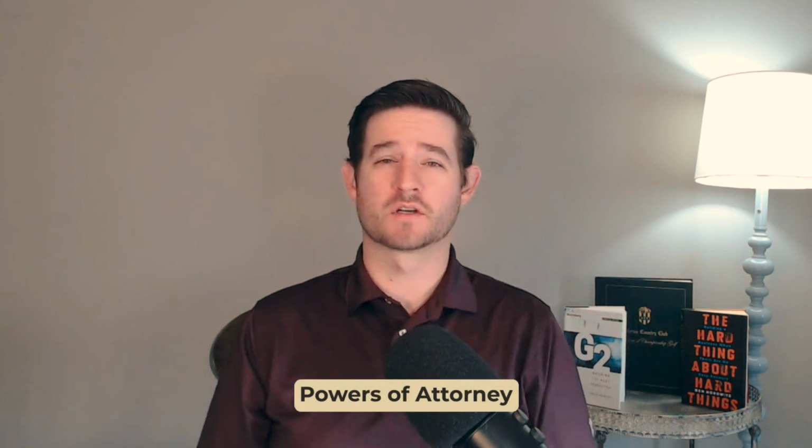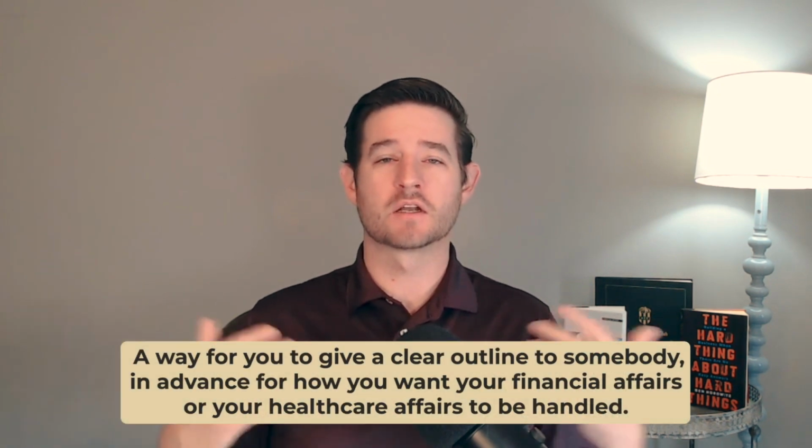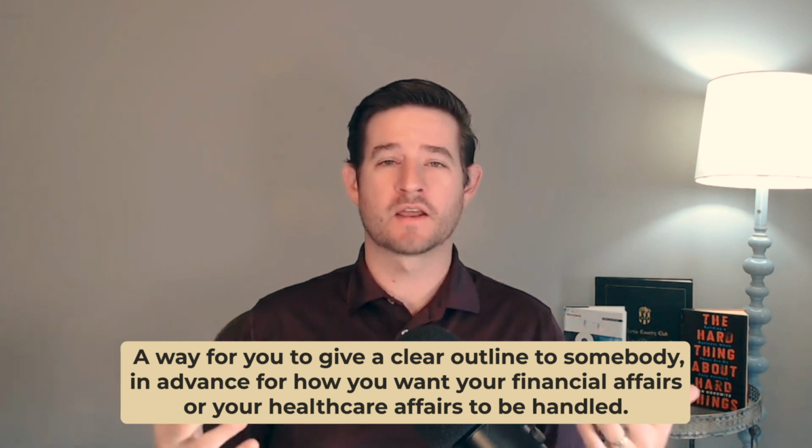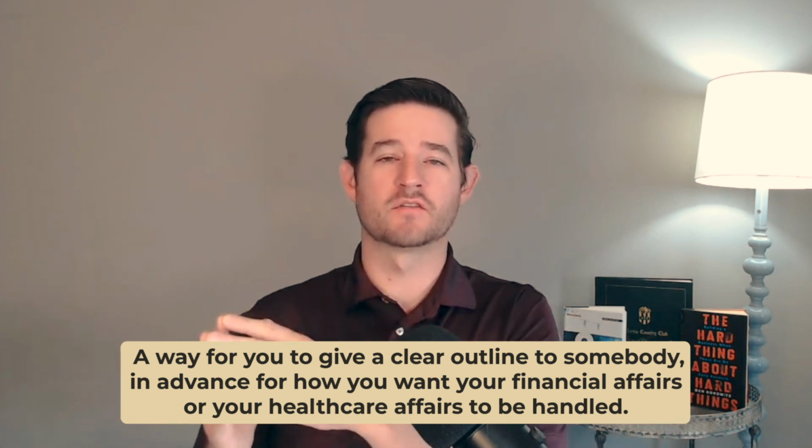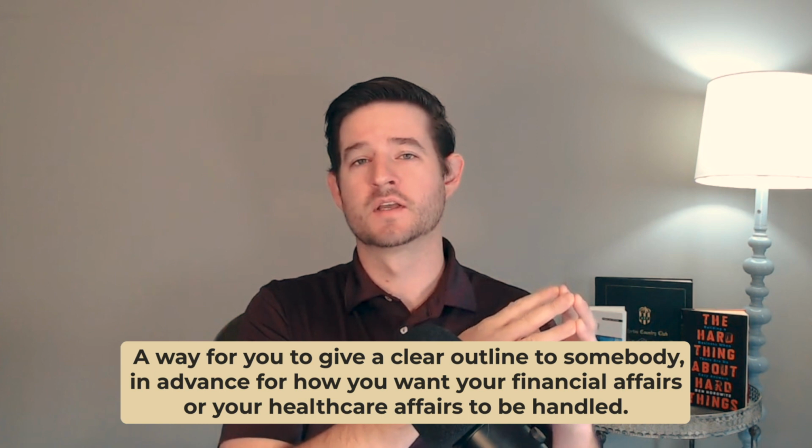So that's another big reason why we see that revocable living trust being one of the main core components to any great estate plan. The second thing that we look at when we look at estate planning is going to be powers of attorney. So a power of attorney is a way for you to give a clear outline to somebody in advance for how you want your financial affairs or your healthcare affairs to be handled.